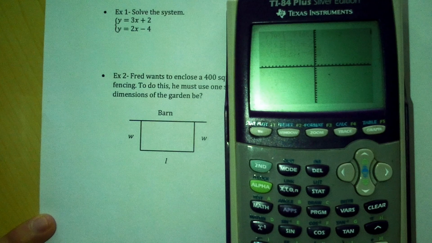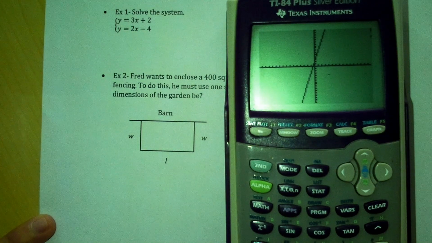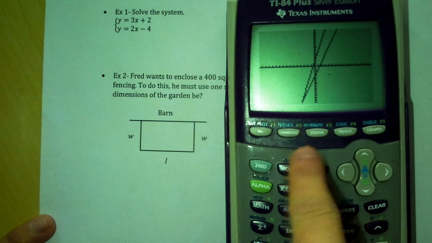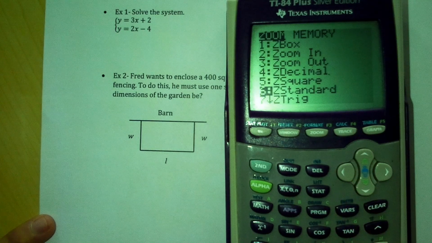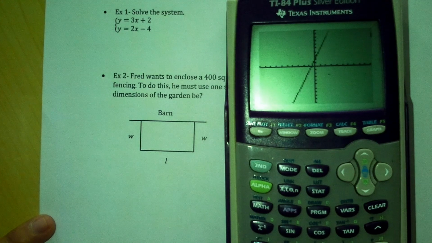Mine might. Is it? Okay. So everyone do this. Go to Zoom and down to the 6th one, which is the standard. Hit enter and try that. Did that help or hurt? Mine's still kind of off. Oh, okay. Wait, yours. Mine, because I use it all the time, is probably something else. Bring me yours, I'll look at it. Sometimes when we mess with these and change the settings around, stuff can get messed up.